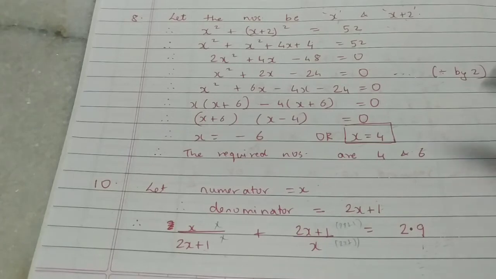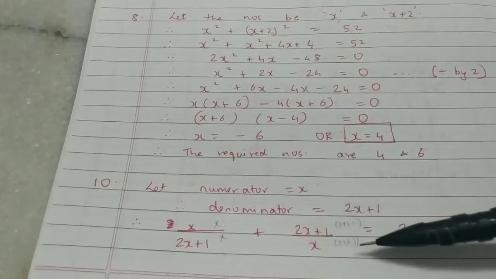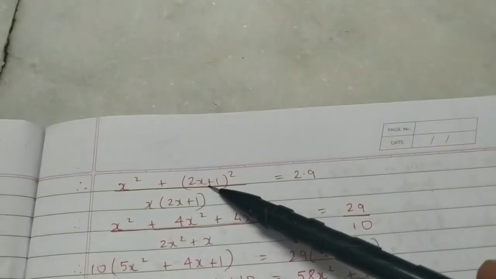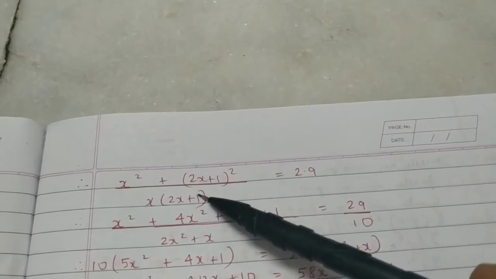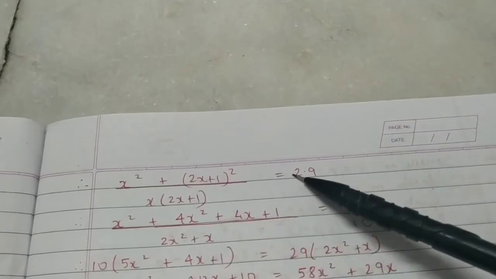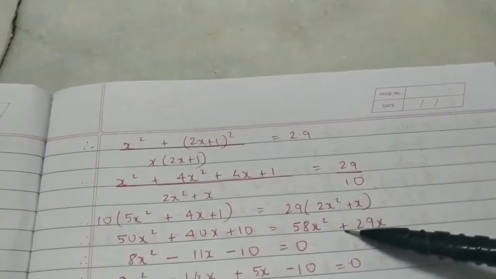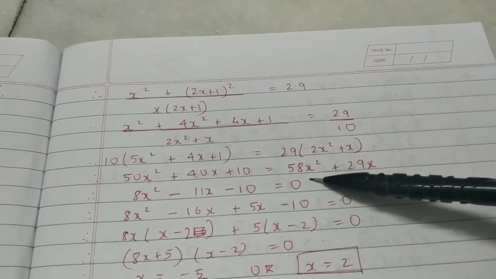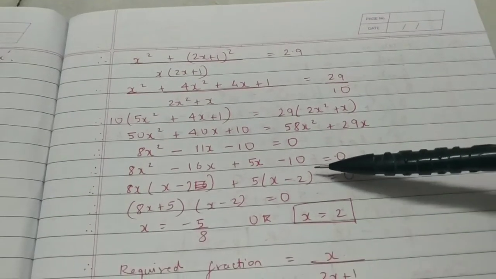So again, LCM into x into 2x plus 1 into 2x plus 1, so that we can get the two fractions together. Open the brackets, square formula. Open the brackets, the denominator as well. Get rid of the decimal place. Cross multiply, open the brackets, rearrange the terms to get a quadratic equation. Splitting the middle term, we get two values of x.